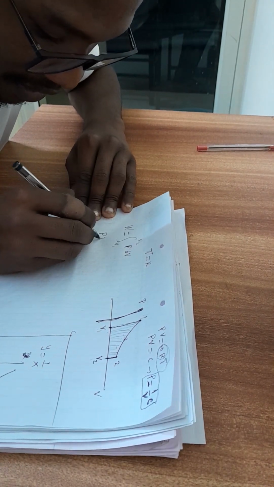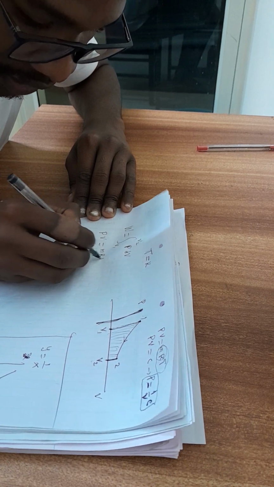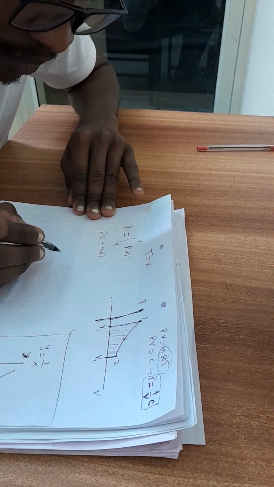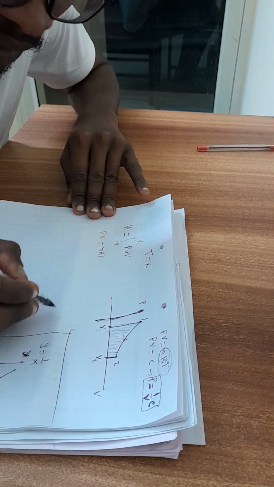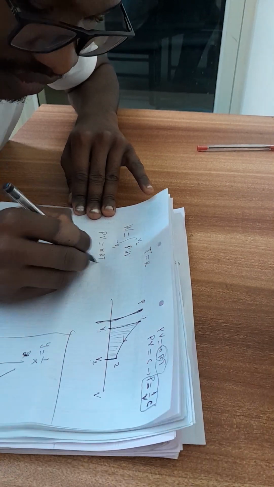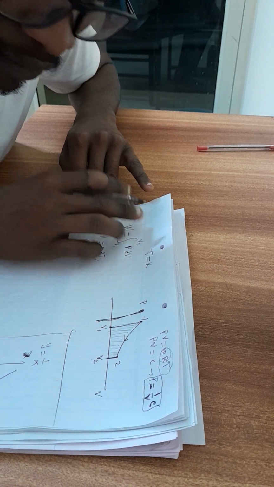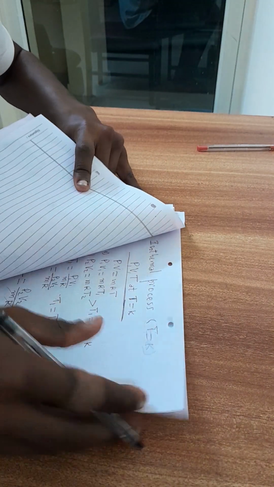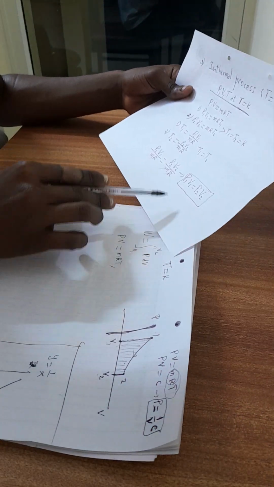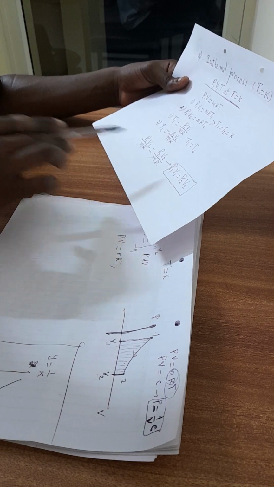We know that PV is equal to nRT. Nice? It's okay, no problem. But we derived also the relation between P2, V2. We derived. What is the relation between P, V, T for this one? Just see this. What is the relation between P, V, T? This is this one. Okay, we know this one.